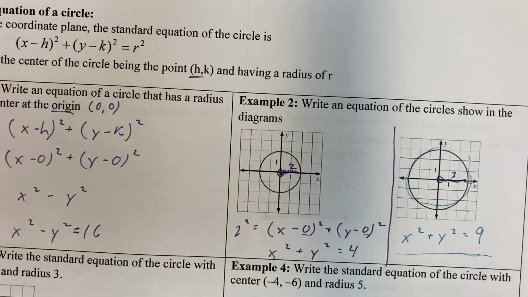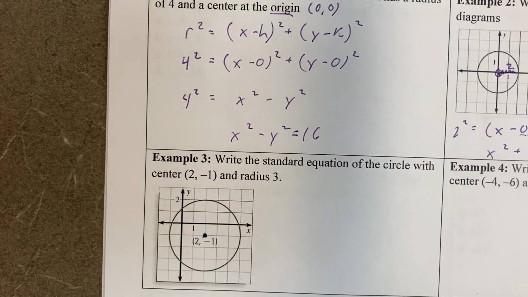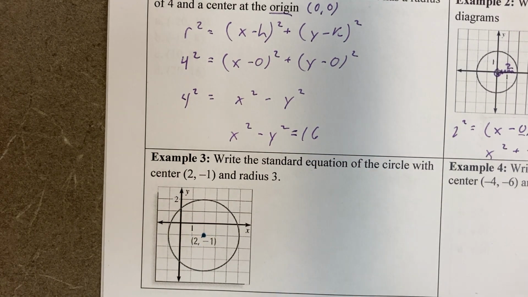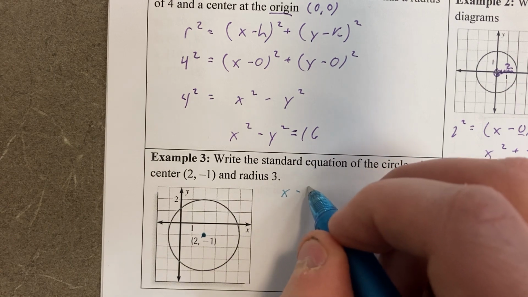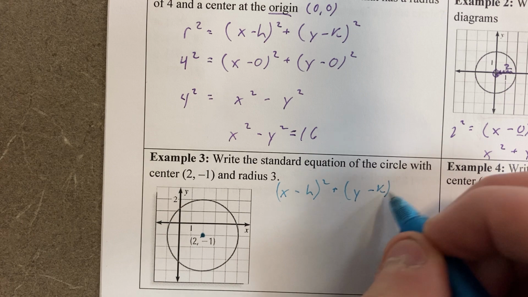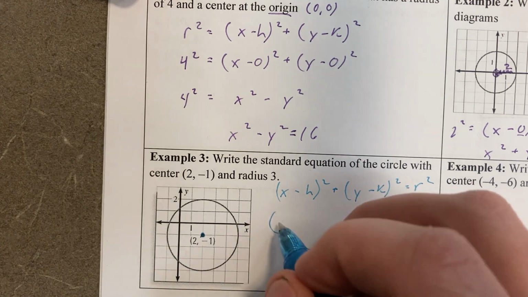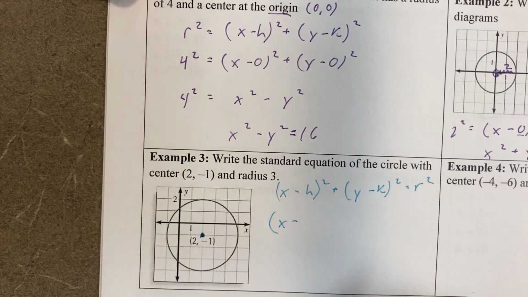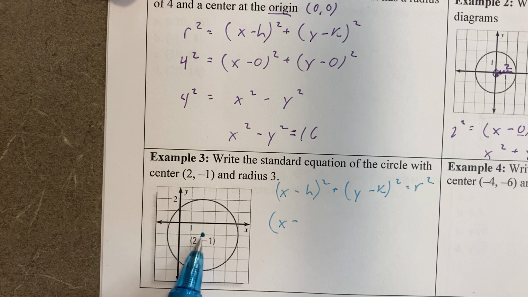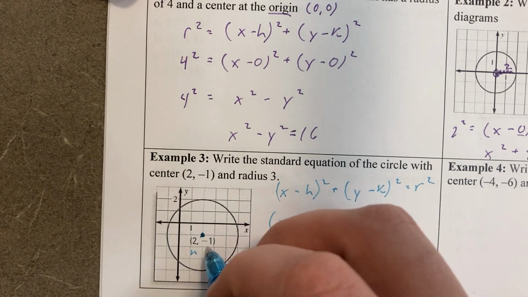All right, so here's one that's offset. This one, the center is not at 0, 0. So the equation goes like this: x minus h squared plus y minus k squared equals r squared. That's the circle. I have to plug into that. We can see that we'll do x minus, what is this point? This point is the point 2, negative 1. So this is our h and our k, hk.